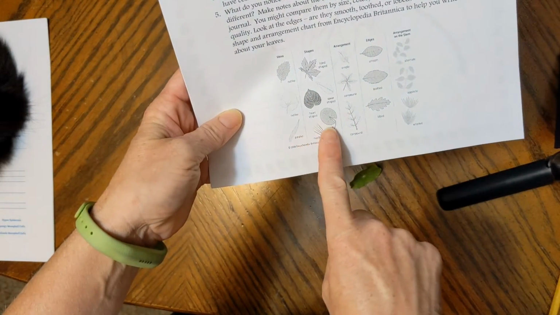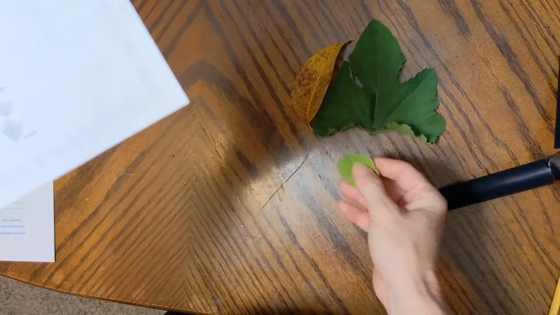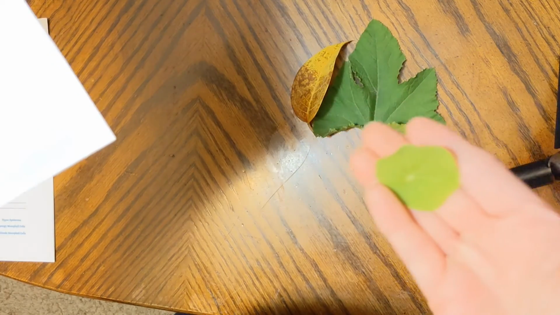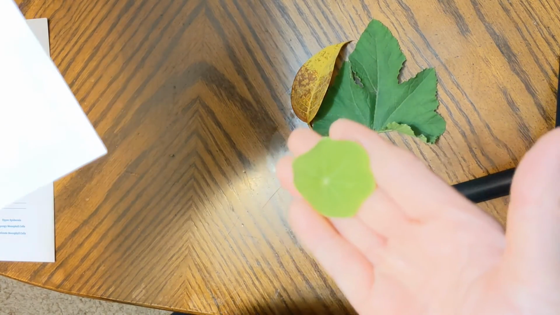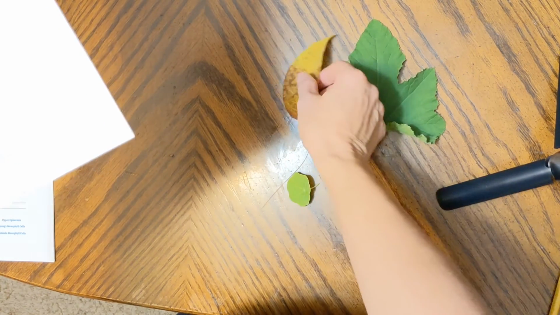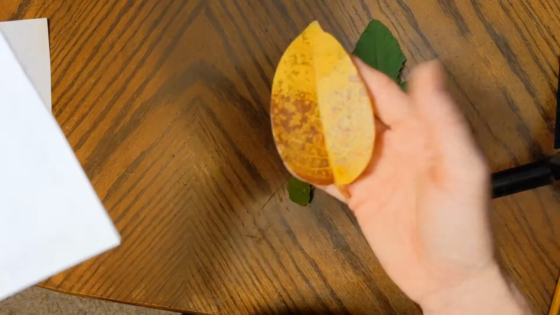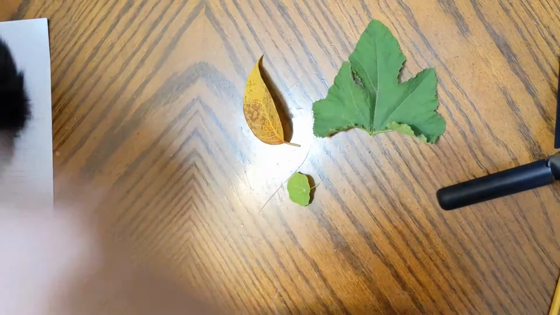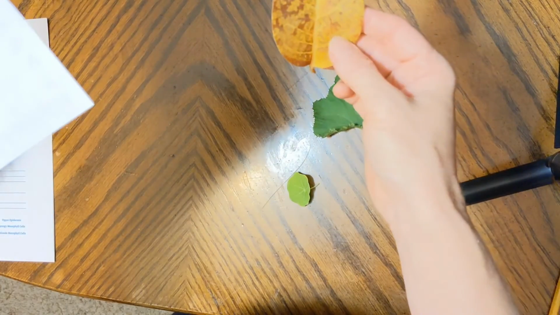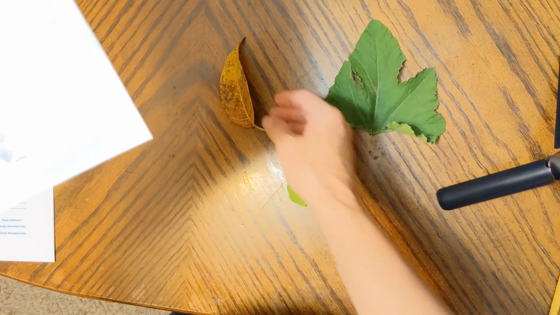Let's see, what's that term there? Round. So look, I found a round leaf. I wonder if any of you might find a round leaf. This is from a nasturtium plant. This one is, let's see, I think it says it's spear-shaped. Is that right? Maybe heart-shaped or spear-shaped? I'm not sure which one I would classify that as. Interesting. It's not quite either of those.